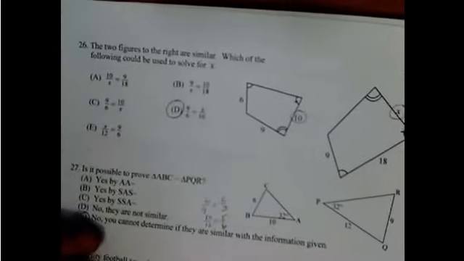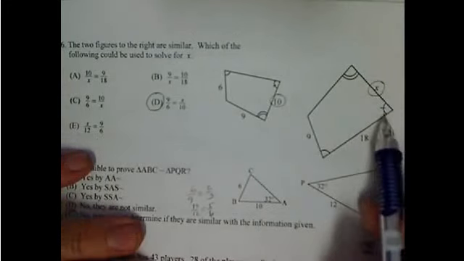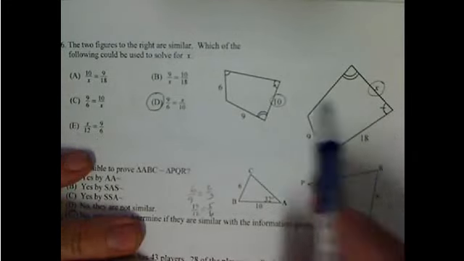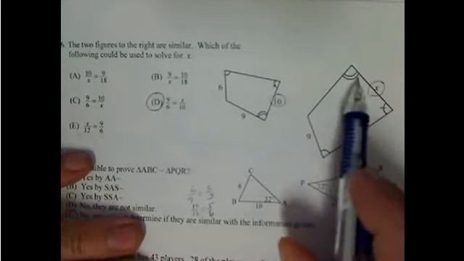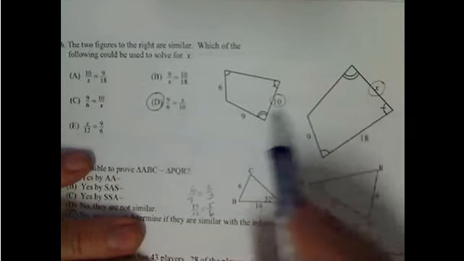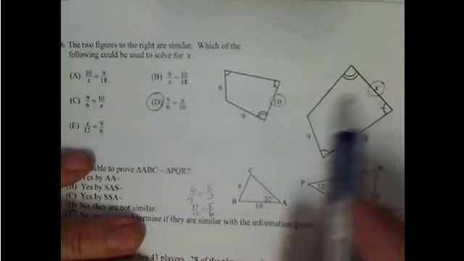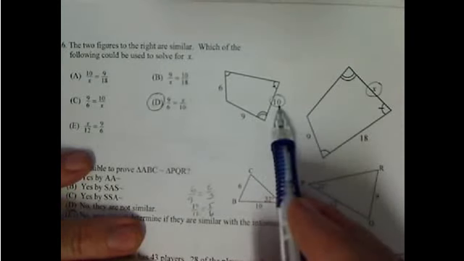Okay, problems 26 and 27 are on similar figures. If I'm going to solve for x, I need to match up pieces from my figures. I know these two figures are similar, so I look at the angle marks. This angle matches this angle. We have a double mark here that matches this. So x is between those two, and x has to match up with 10.